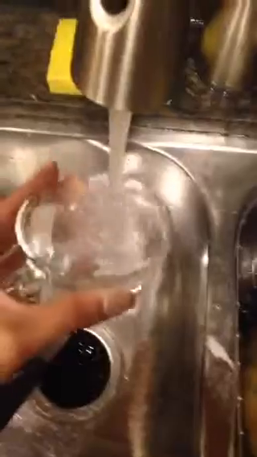I'm scared. Pure water, or hydrogen dioxide, has a freezing point of 32 degrees Fahrenheit. So let's see what happens when I put some water in the freezer for an hour. The temperature in my freezer is 2 degrees Fahrenheit.